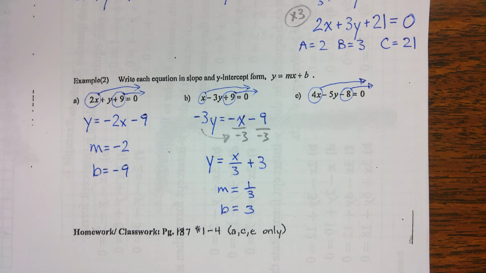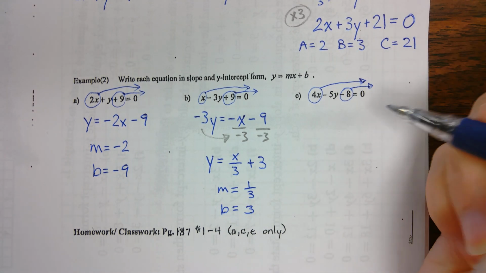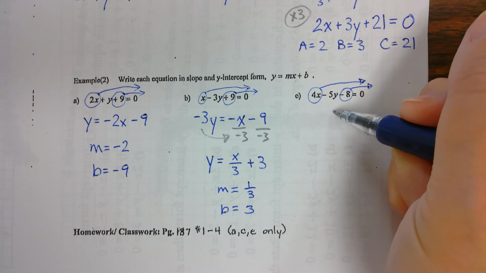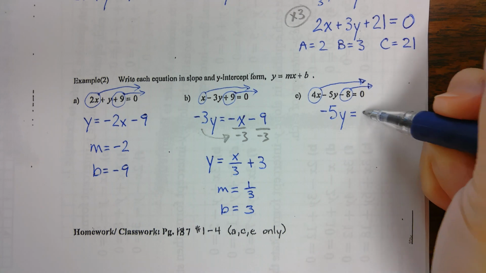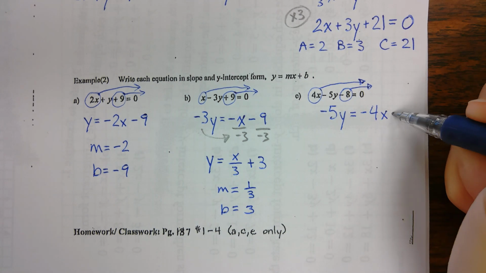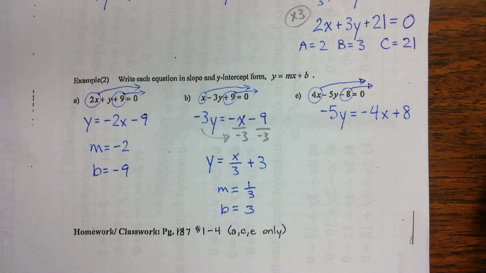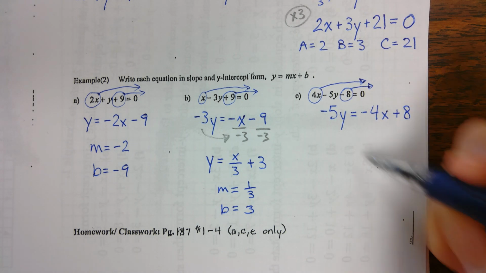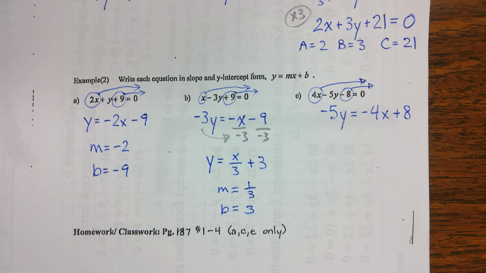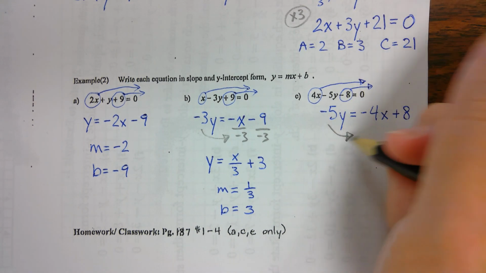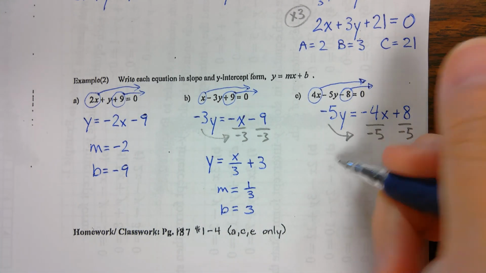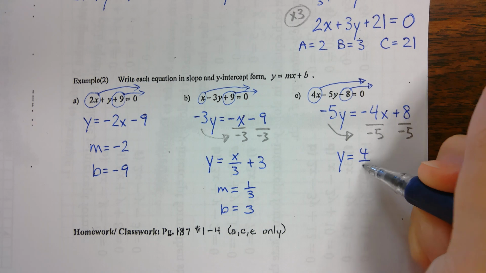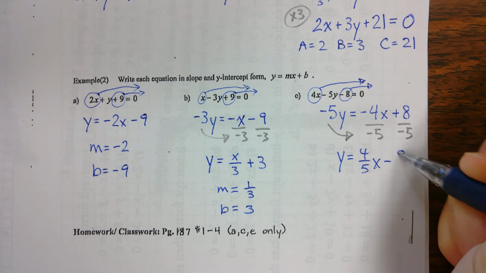Alright. Can somebody fill in that middle step? So first you bring the 4x over, which would be negative 5y equals negative 4x. And then you bring the negative 8 over, which would become plus 8. Perfect. And then you divide the things on the right by negative 5. So it would become y equals 4 over 5x plus or minus 8 over 5.